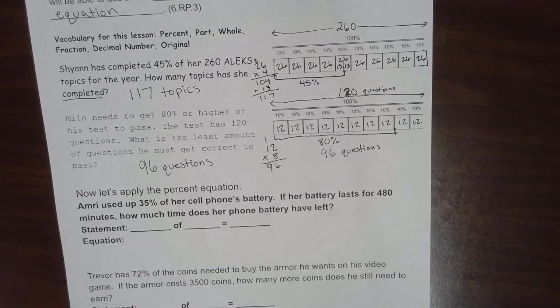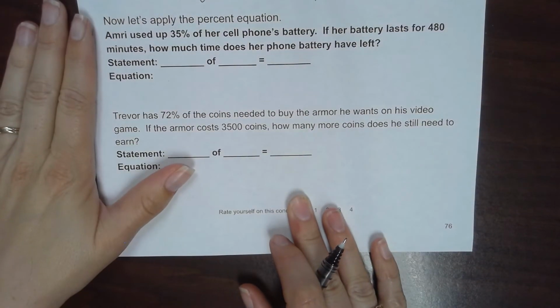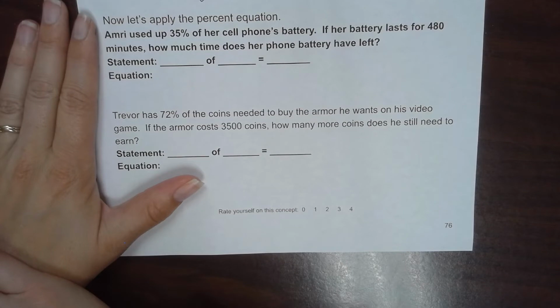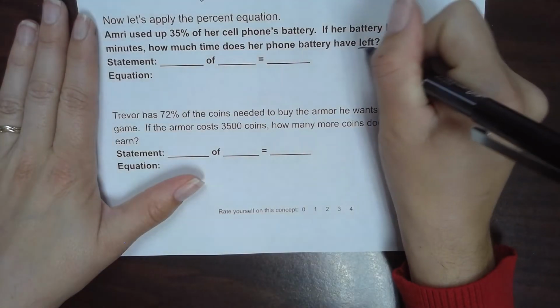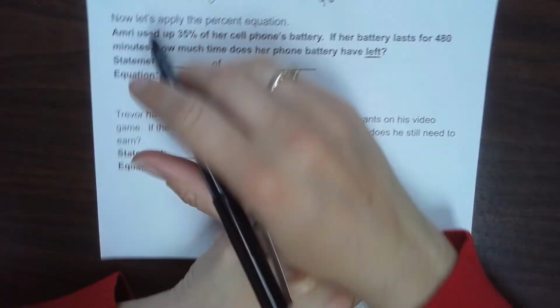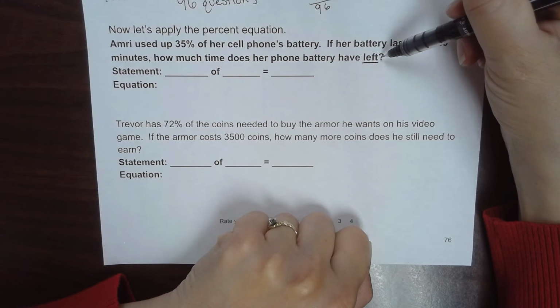All right, now let's apply the percent equation. So to these next couple, it says Amory used up 35% of her cell phone's battery. If her battery lasts for 480 minutes, how much time does her phone battery have left? Okay, that's important to note. So she's used up 35%. If I find out 35%, does that tell me how much she has left? It doesn't. So this is where you got to do some reasoning.